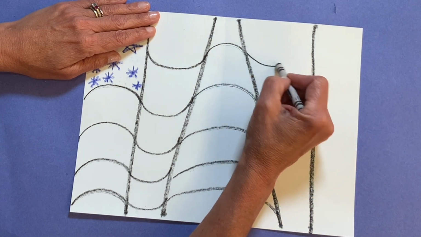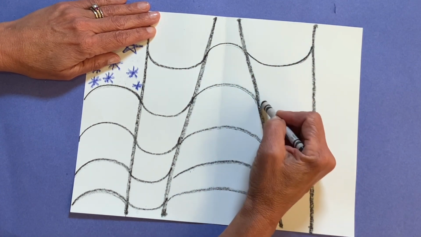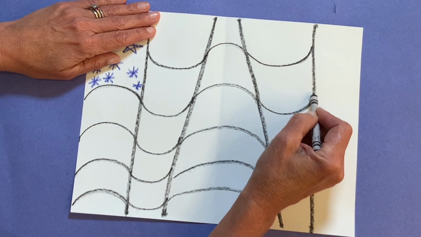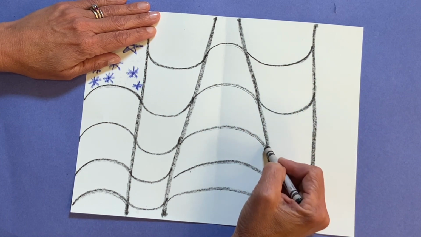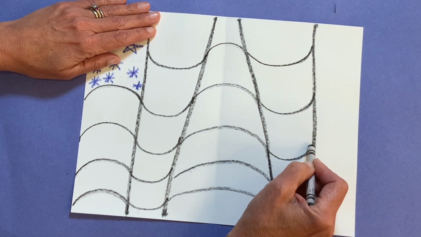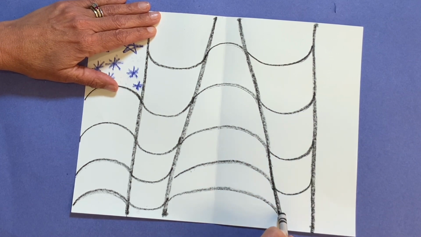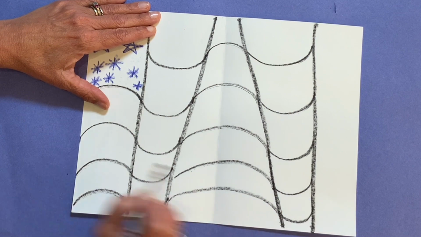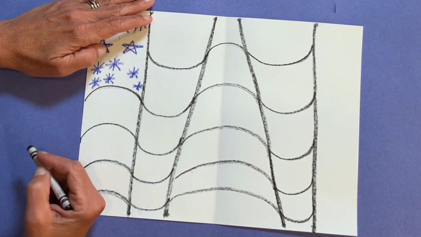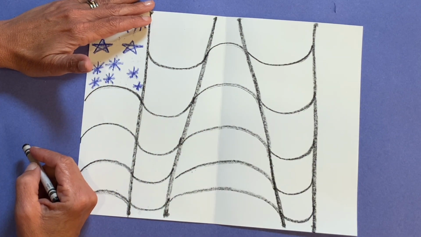This is the rainbow. Curve, curve, curve, curve, and curve. We have one space left. We're getting to the end of the stripes.